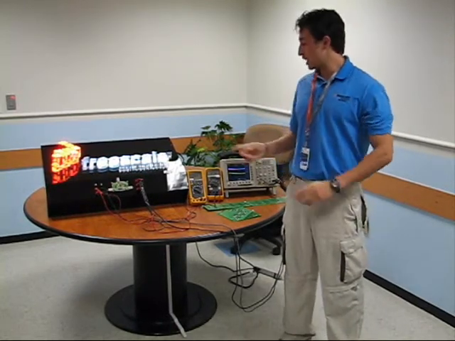Multiplying these values, we have on channel 1 an output power of 12 watts and on channel 2 an output power of 15 watts. If we add those values together, we have the total output power of the system, which comes to be around 27 watts.